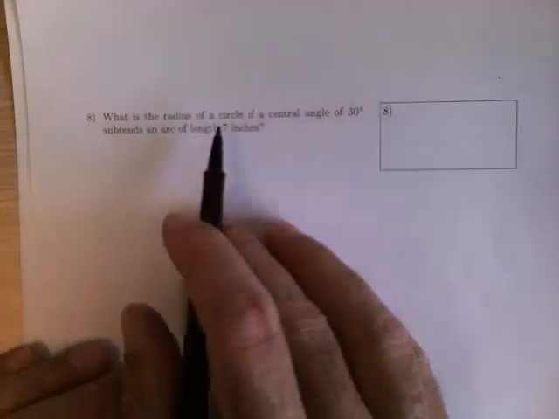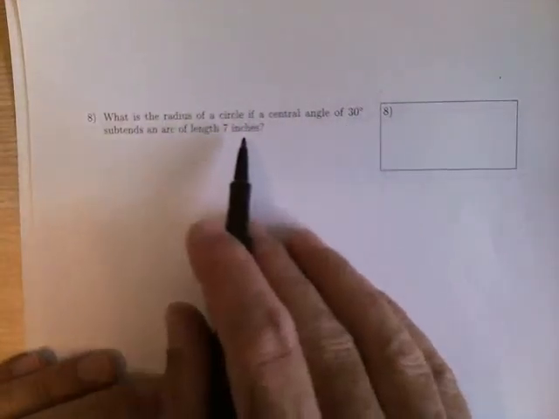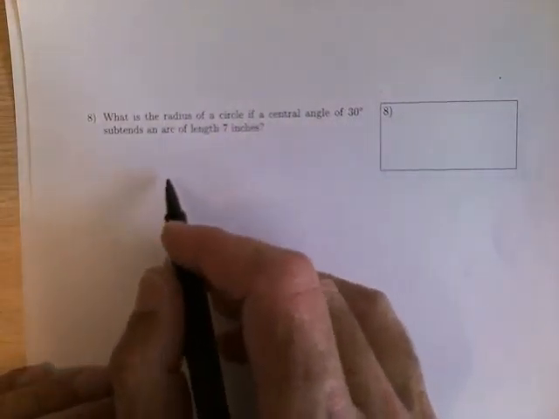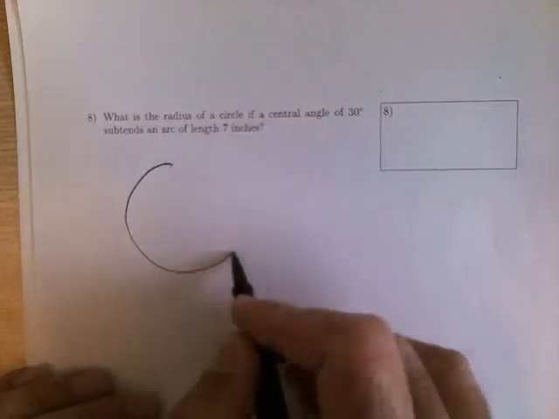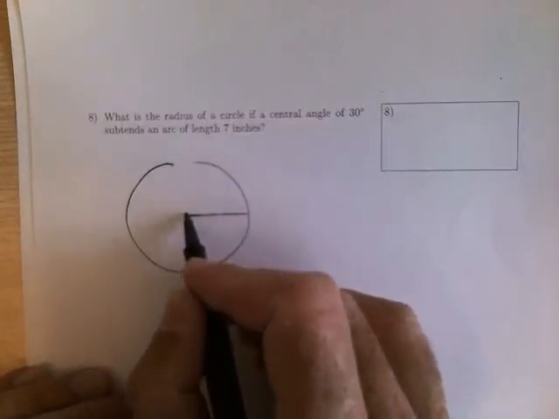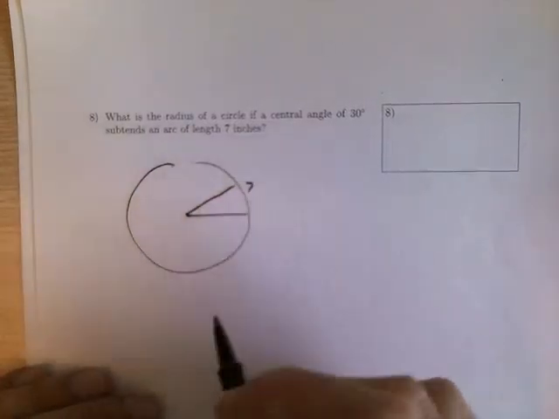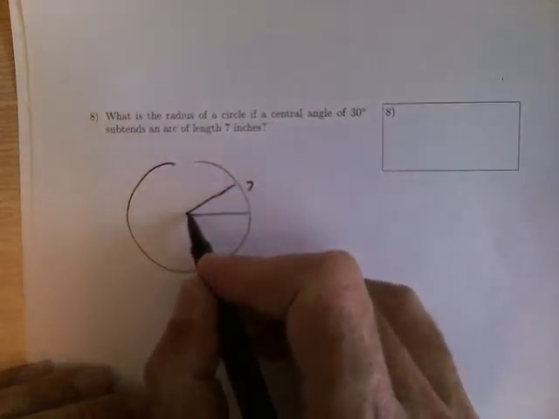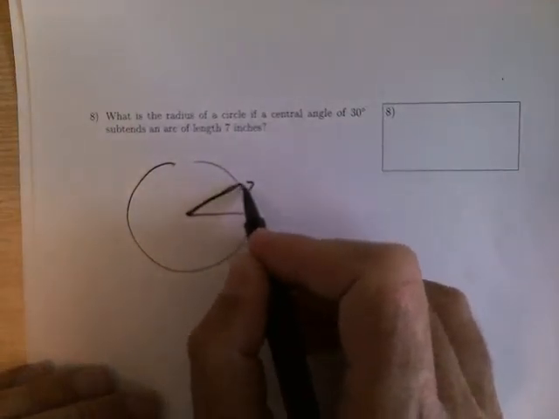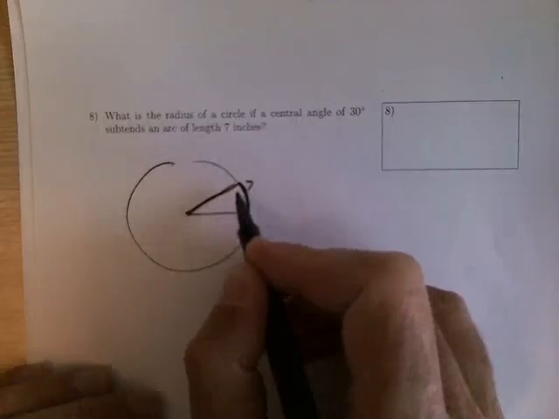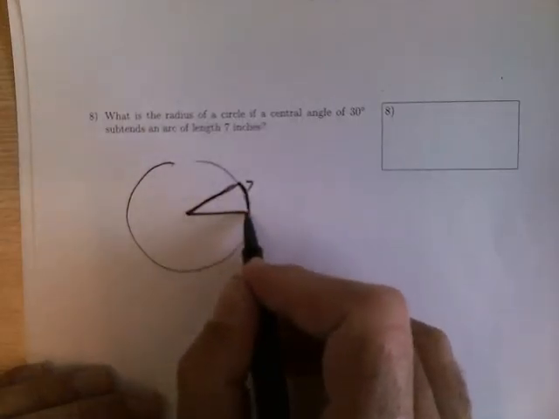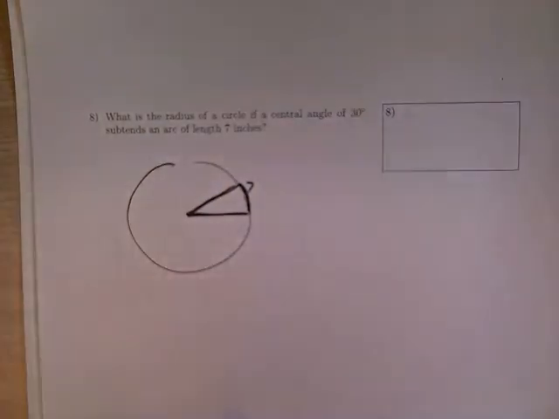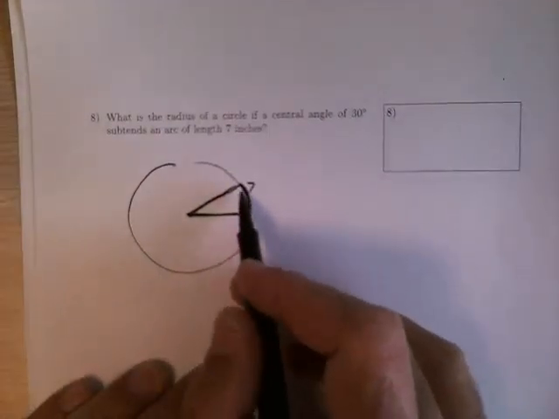This one: what's the radius of a circle if the central angle of 30 degrees intercepts an arc of length 7? So I've got a circle, I've got a central angle of about 30 degrees. This is 7. Notice that just in drawing that, this length of 7 is certainly longer than that. So if you do this problem and you end up with the radius being bigger than the 7, right?